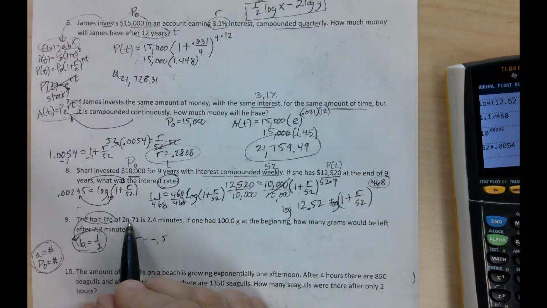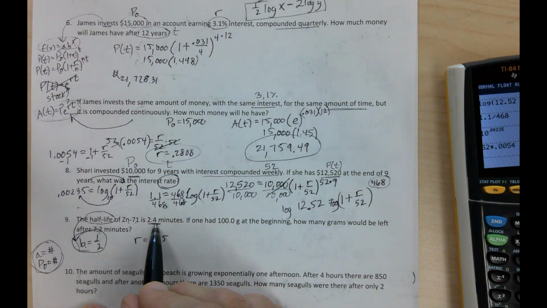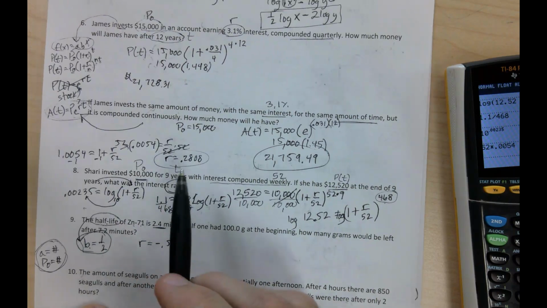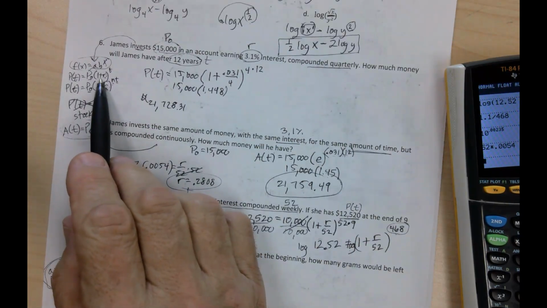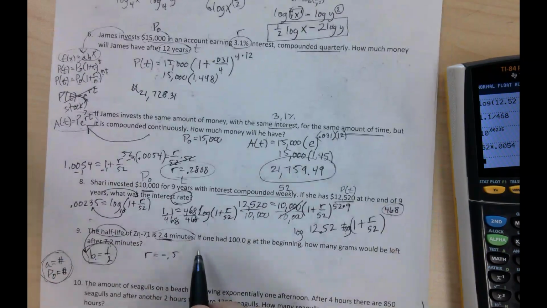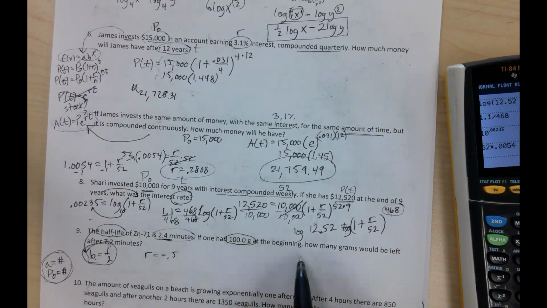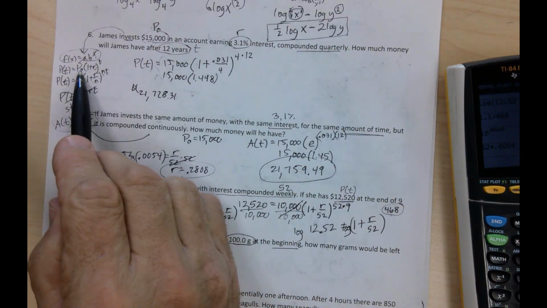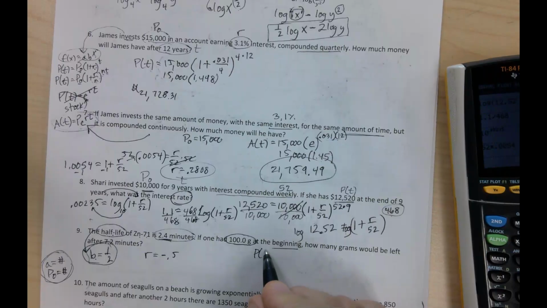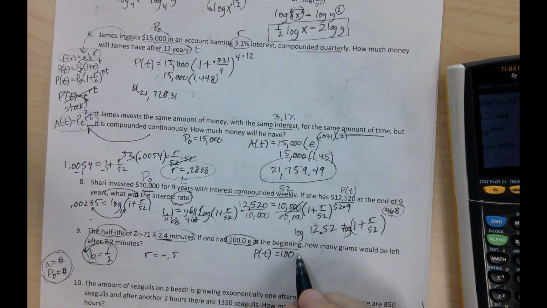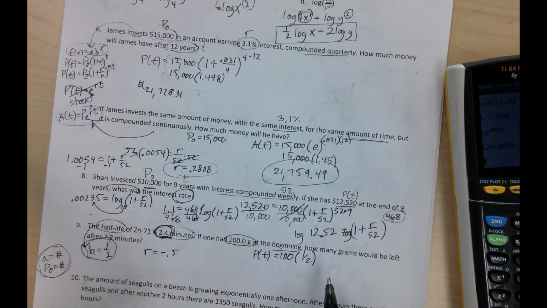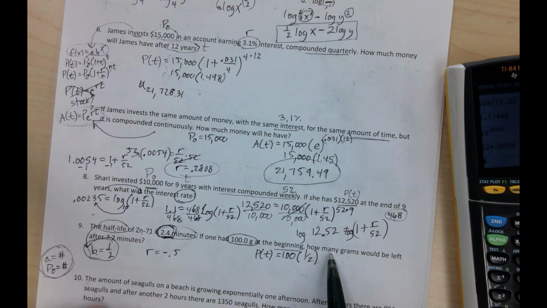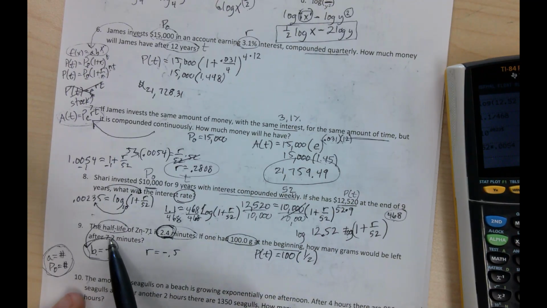So ZN71 is 2.4 minutes. So what we're going to do is, because they're giving us this, I'm going to use this formula, but I already know this is 1/2. So if one had 100 grams at the beginning, so they're telling us start with that. So we know, here it comes, 100 grams at the beginning. I know it's got to be cut in half every 2.4 minutes. Now this is where it gets a little interesting. How many grams would be left after 7.2 minutes?